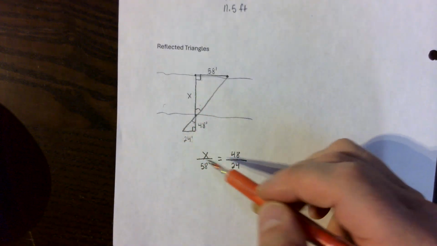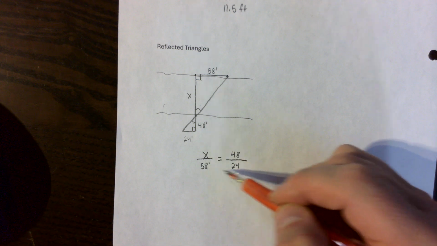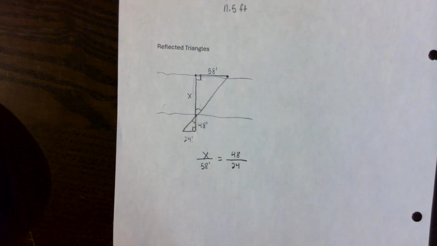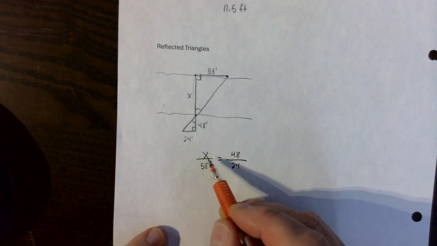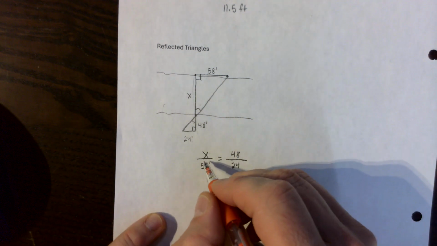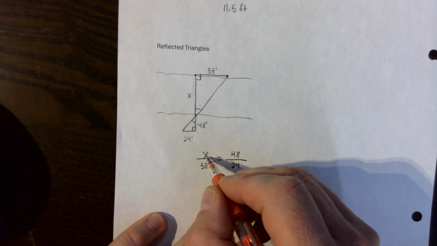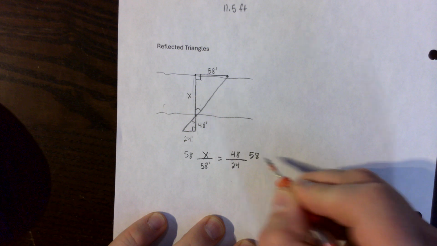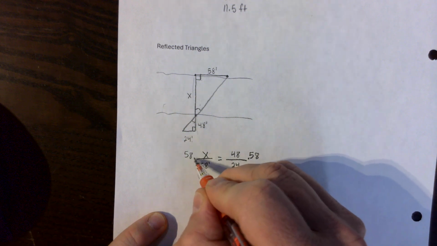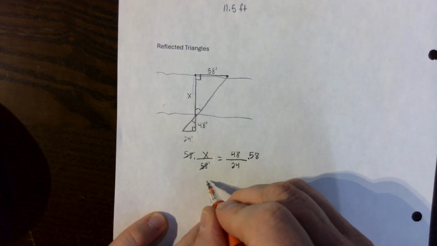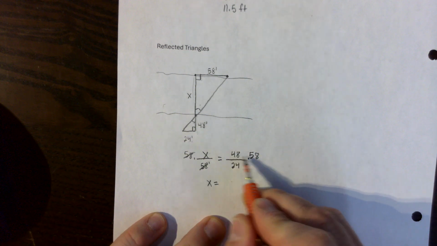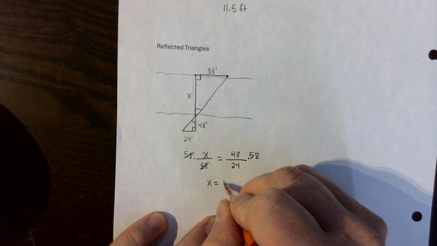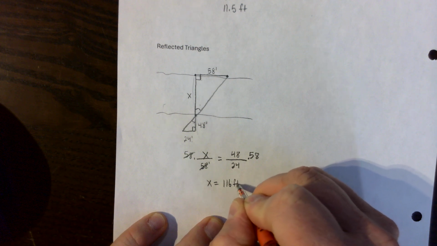The horizontal lines is what we put on the bottoms, and the vertical portions of those triangles we put on the top. And now all we have to do is solve the proportion with the variable in the top, so it's nice and easy. So we can multiply both sides by 58. So these will cancel, and we'll wind up with x is equal to 48 times 58 divided by 24. And when you do that, you'll get 116 feet.